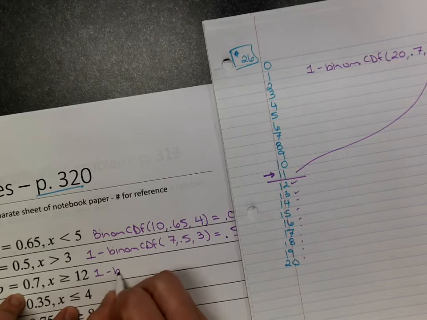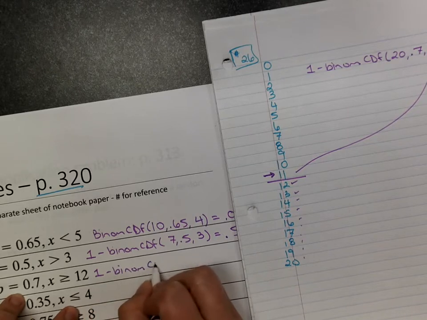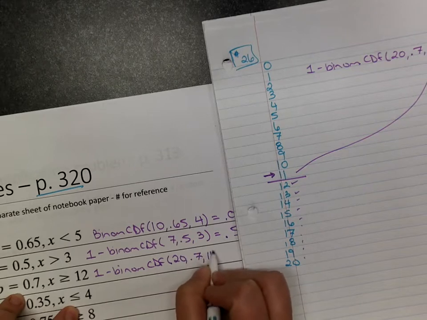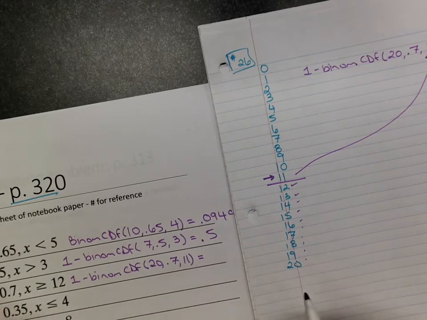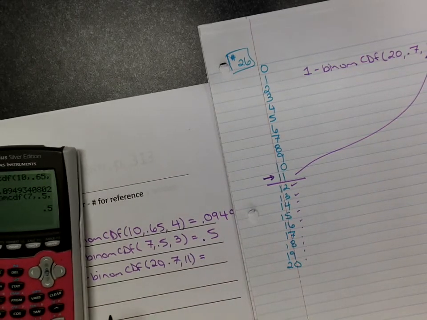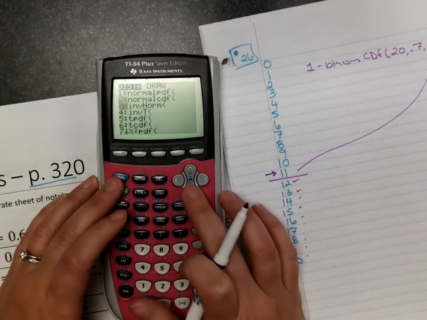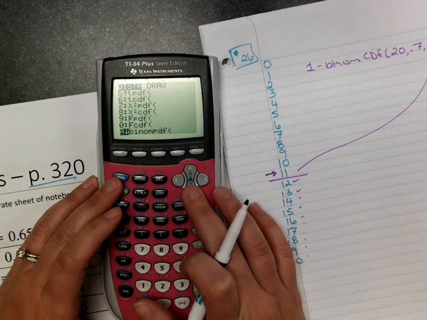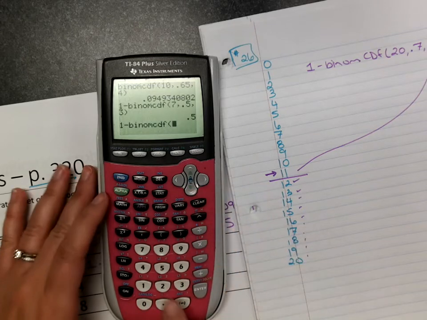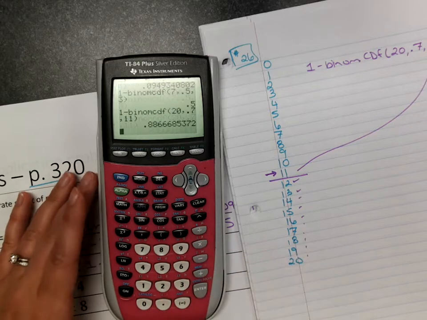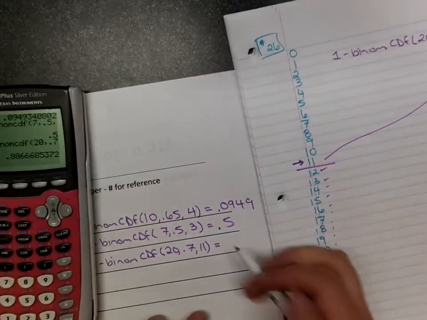So 1 minus binomial CDF, 20, 0.7, and 11. And whatever that is, let's see. So you do 1 minus first, 1 minus, then second bars to call the function. Binomial CDF, 20, 0.7, and 11. And whatever you get is your answer.